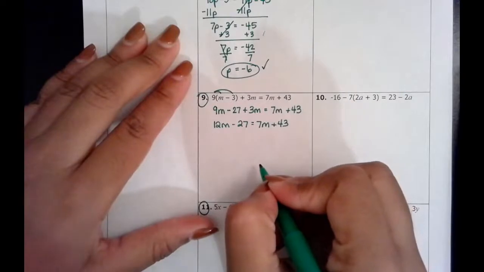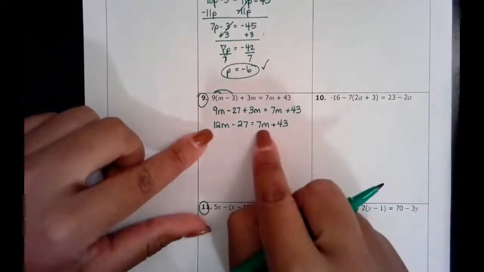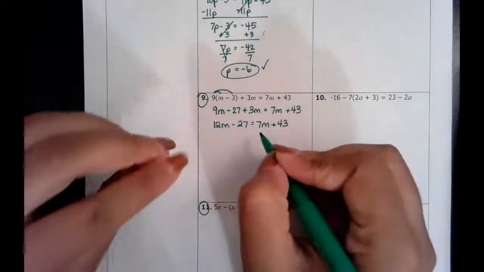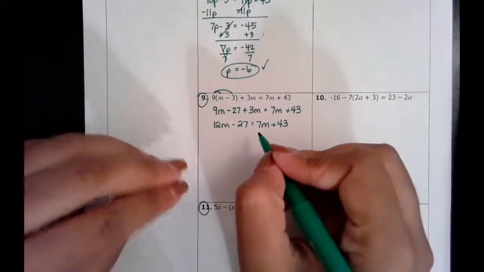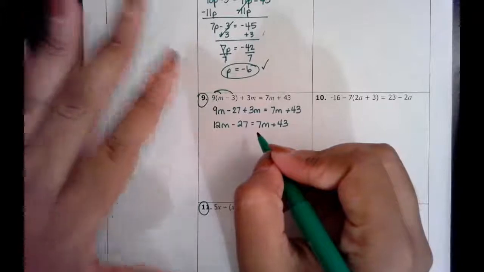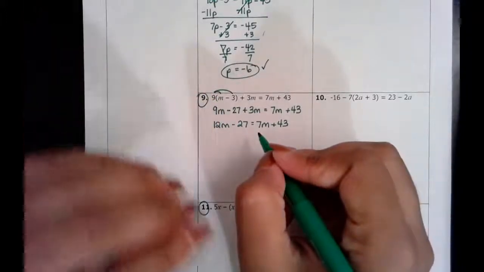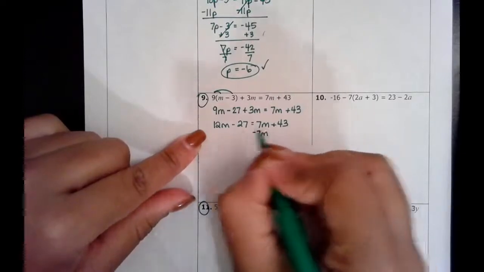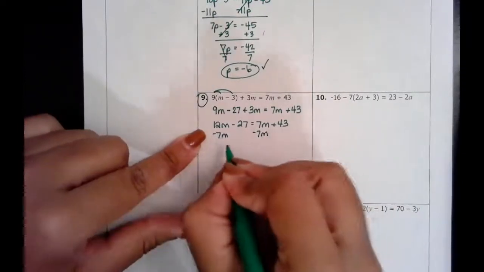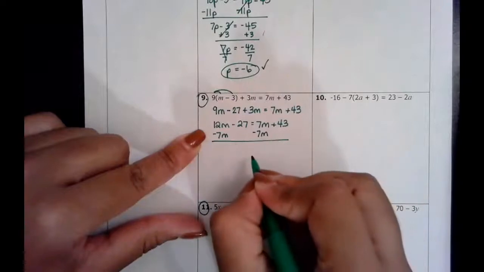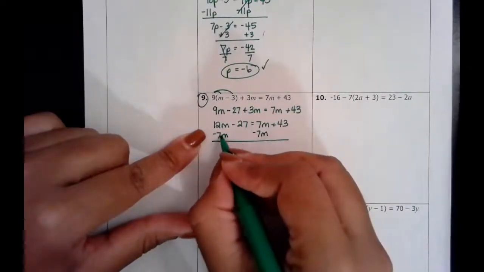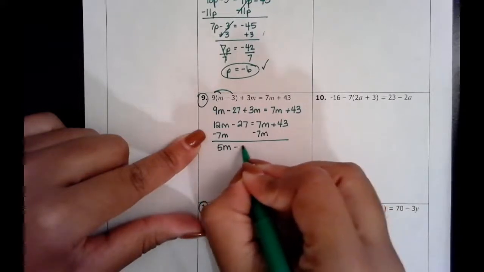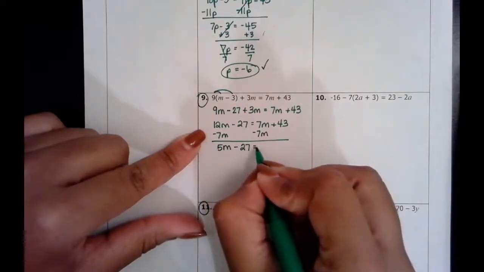Now I look at my variable terms. I determine which one would be easier to move without getting a negative. Negatives will happen, so do not fret about that. Don't get upset about that. Negatives can happen. It's possible. But I'm trying to move the one that's small enough that I won't have to have a negative. There will be some problems where we will have negatives. So we have 12 minus 7m, which is 5m, minus 27 equals 43.